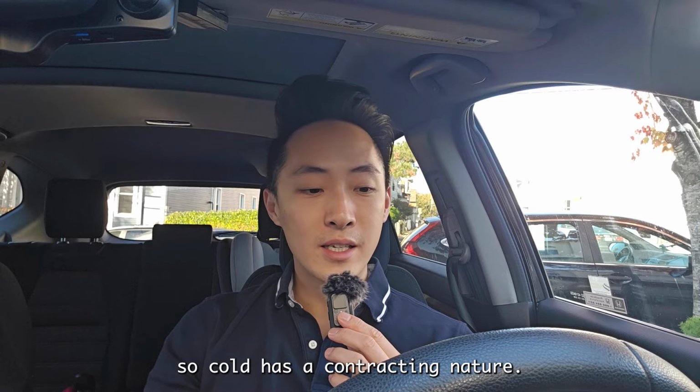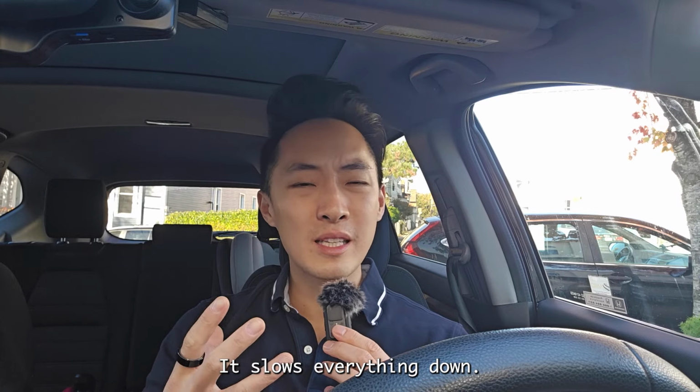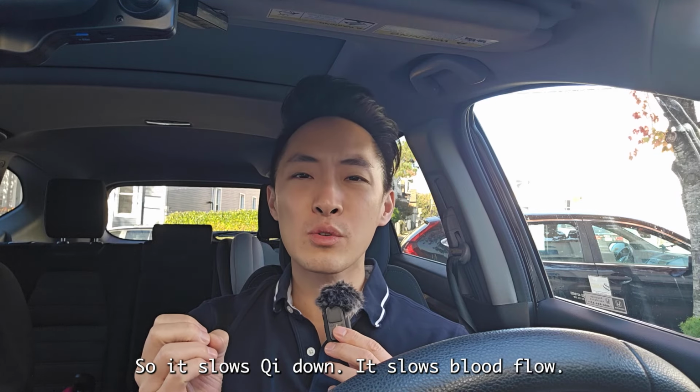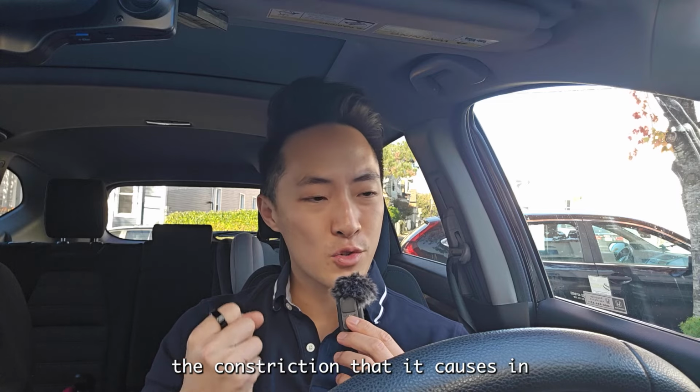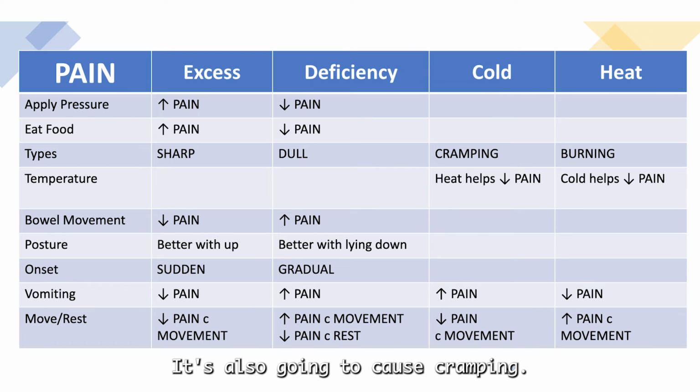So cold has a contracting nature, we know that. It tightens everything up, it slows everything down, so it slows Qi down, it slows blood flow also. The constriction that it causes in our body will also cause pain, it's also going to cause cramping.